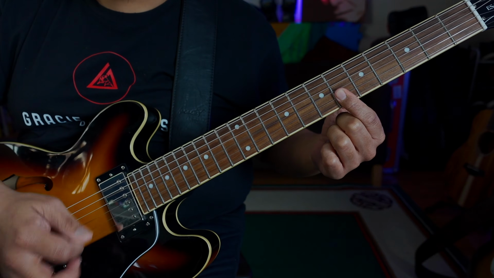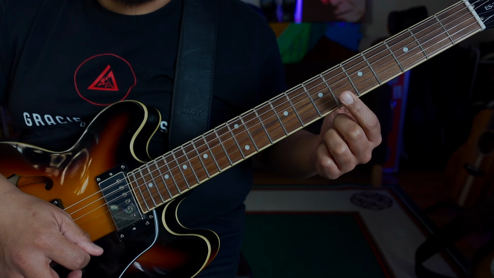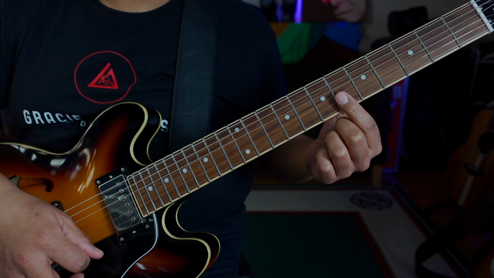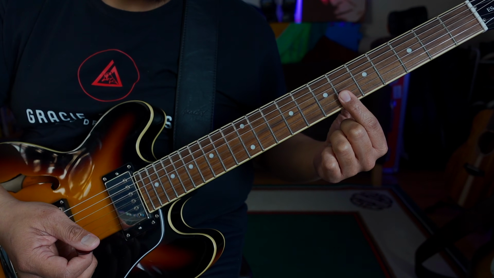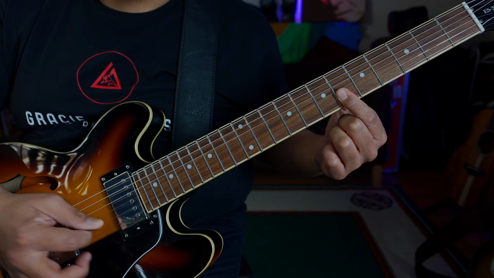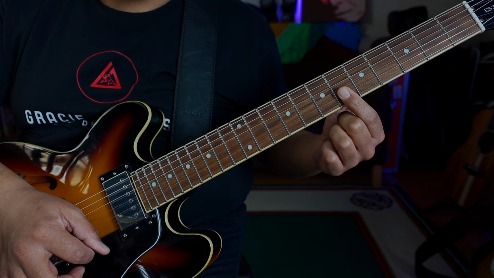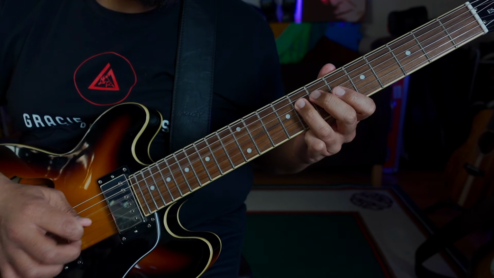So it's going to be 1, 2, 3, 1, 2, 3, 1, 2. So there's a 1, 2 at the end, and then the last hit, which you're not sliding into, by the way. So. Okay, so when you put those two bits together.